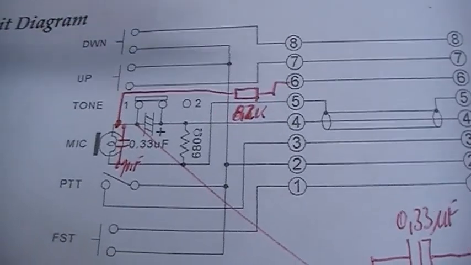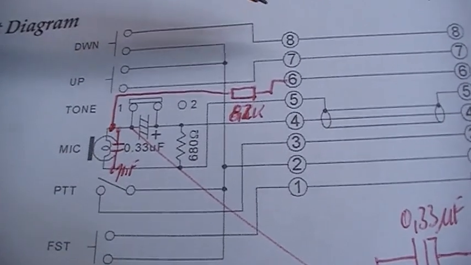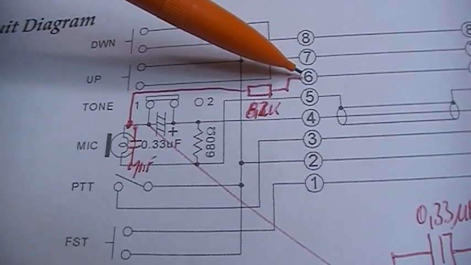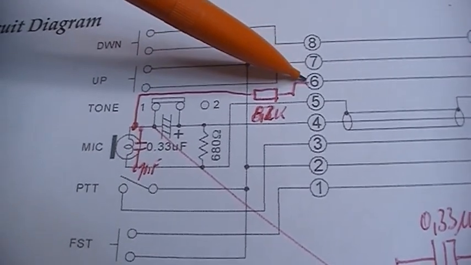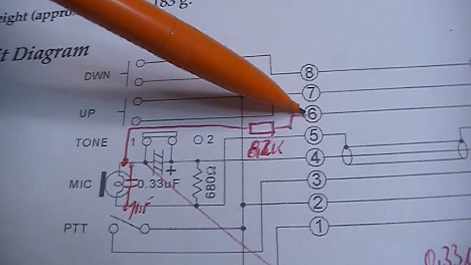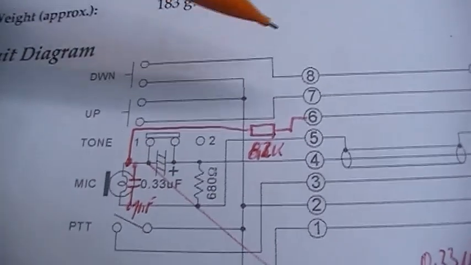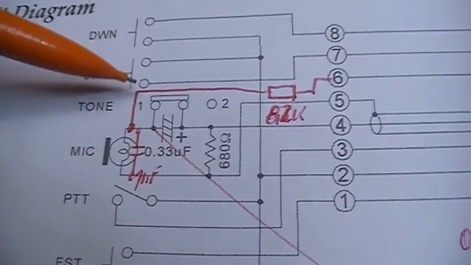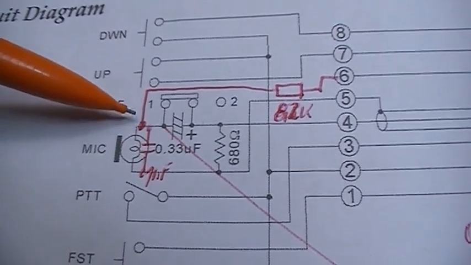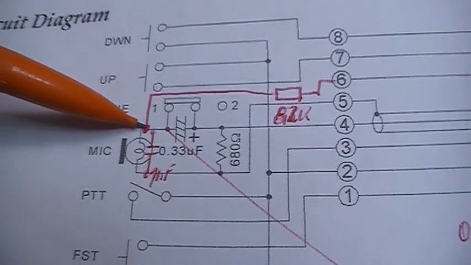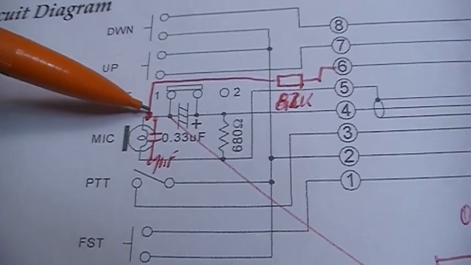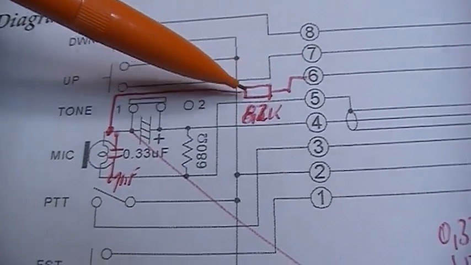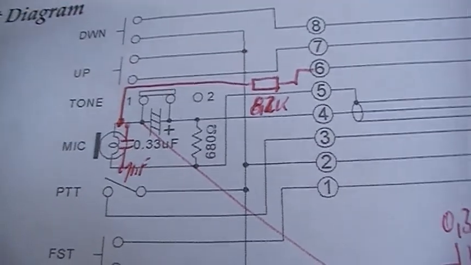Yeah, and therefore I have already modified the schematic. You can see that now the 5 volt which come here into pin 6 will be going over an 8.2 kilo resistor directly to the mic, to supply the mic with 5 volt, and the resistor is just to reduce the current.